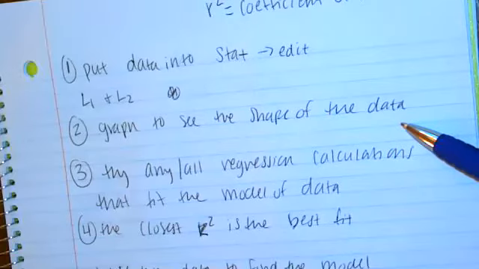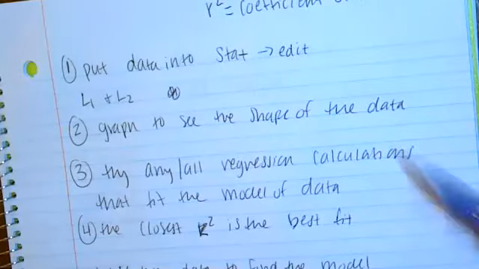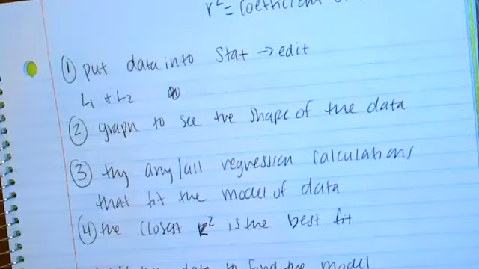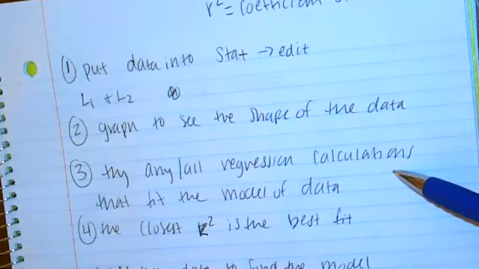If it looked kind of like a swoop up, we might say, well, that kind of looks like exponential, also kind of looks like power, possibly even quadratic. So we'd go through the list, check all the ones that look like it, and test all those regression models. So number 3 is trying all the different regression models that look like this function.